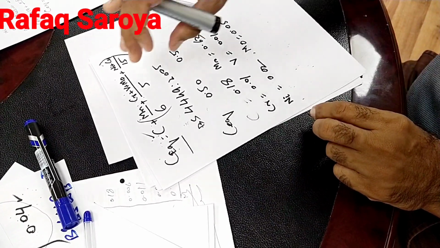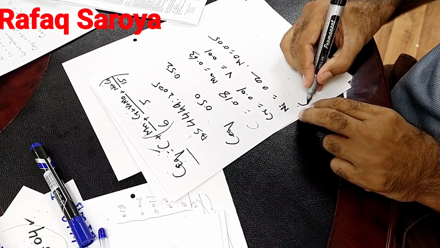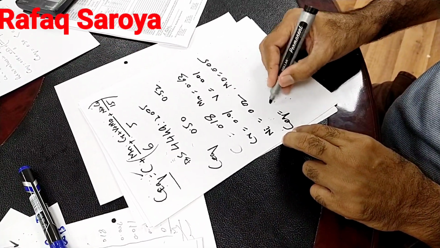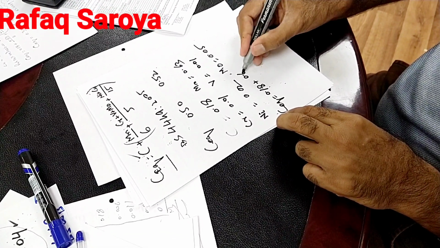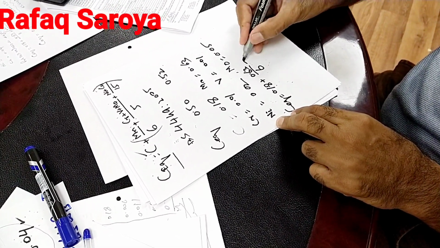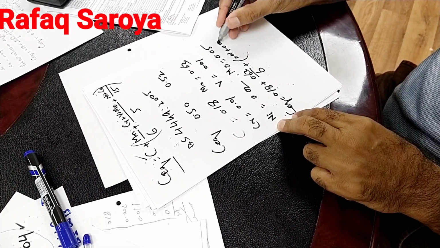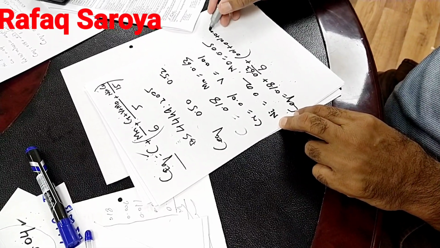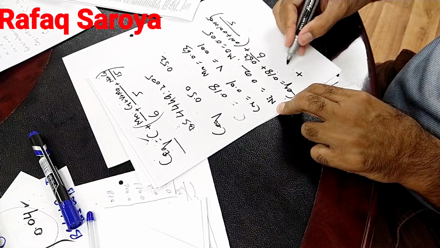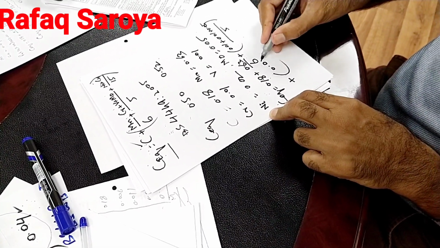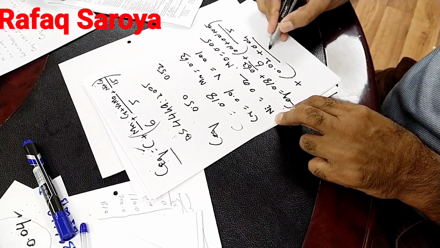When all these values are put in this equation, what do we get? CEQ equals 0.18 plus 0.63 divided by 6, plus 0.01 plus 0.05 divided by 5, plus 0.02 plus 0.04 divided by 15.